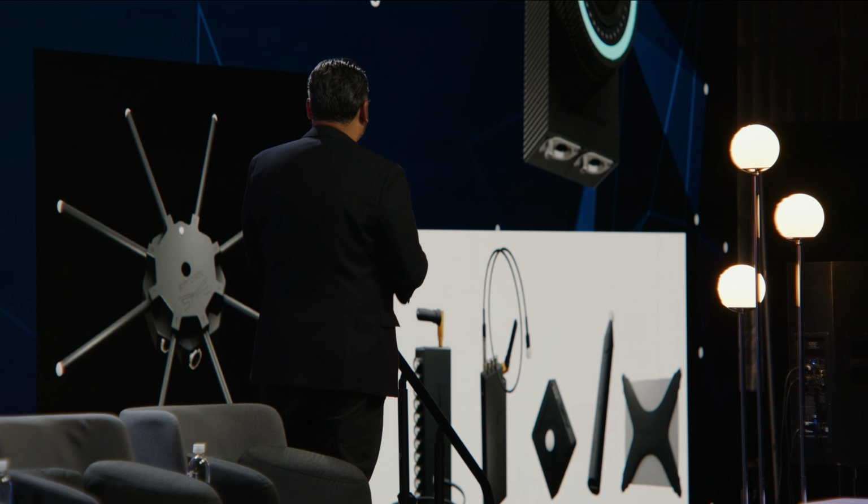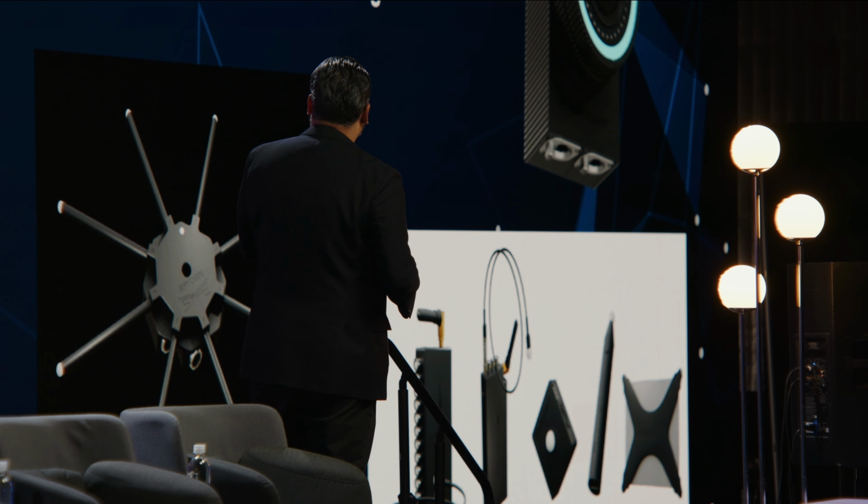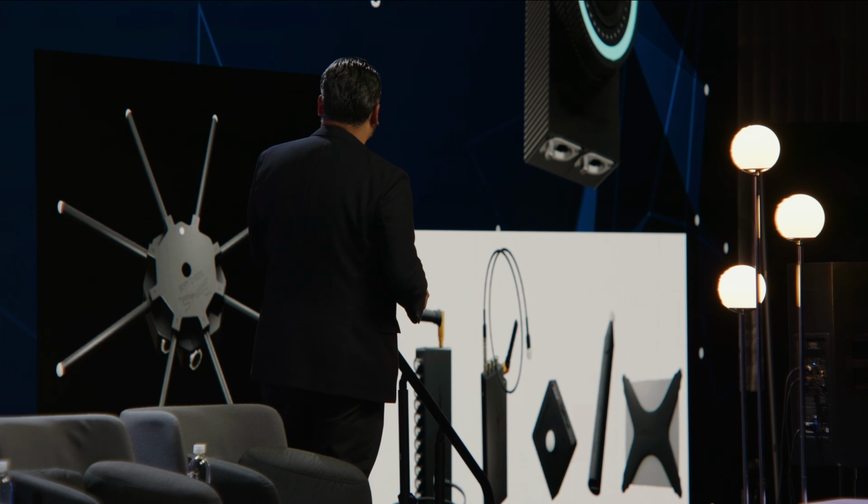Okay, so I will not go into the deep details. And now this is another kind of technology. This is for tracking talent, objects, and cameras.